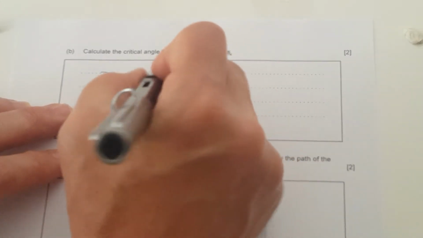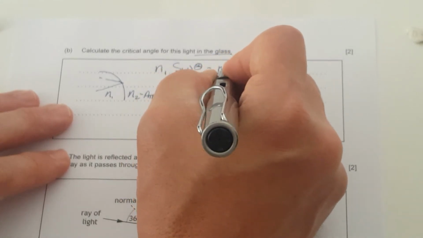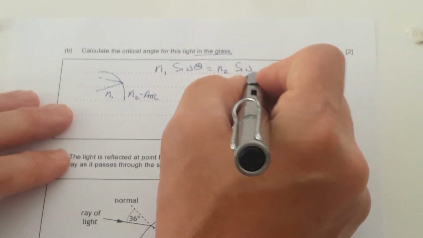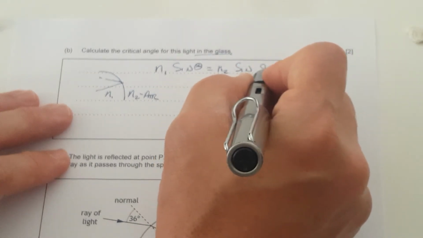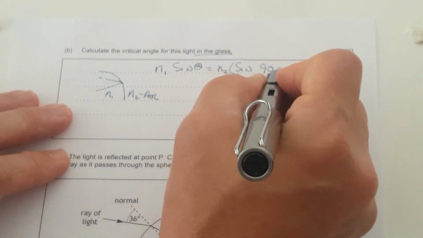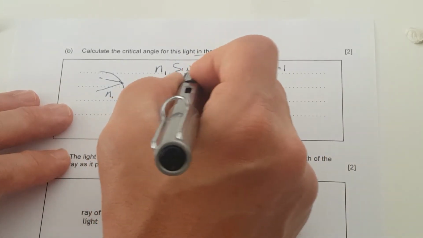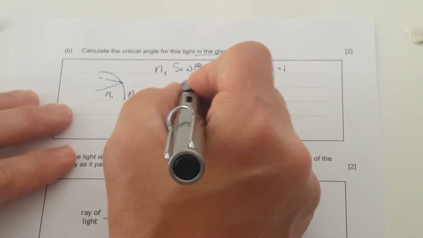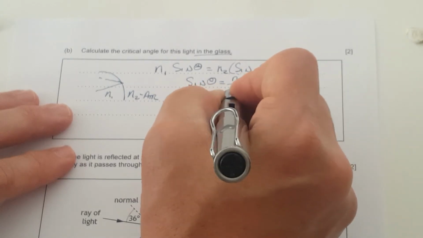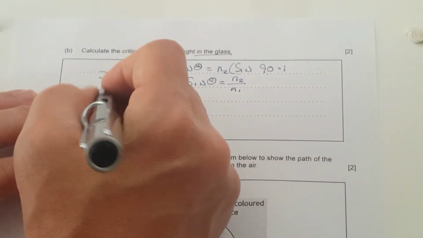So n1 is going to be this second sine is going to be 90 degrees. And we know that the sine of 90 is 1. So therefore, the sine of theta is going to be n2 over n1. n1 in this case being the glass, right?